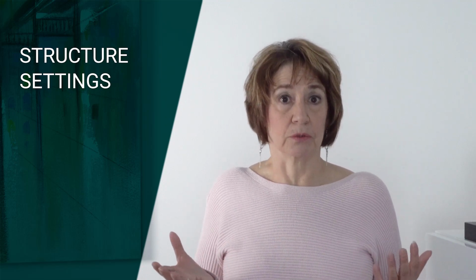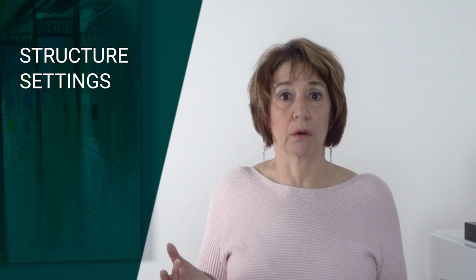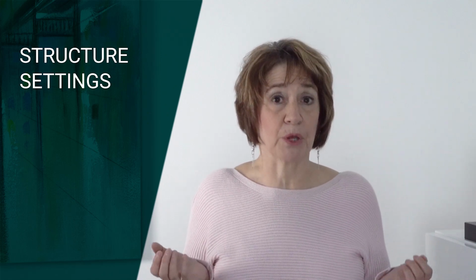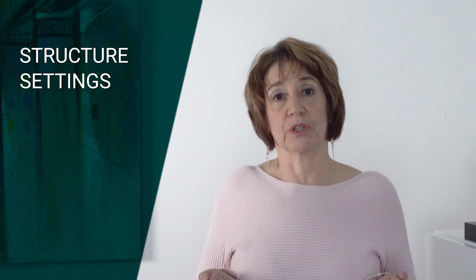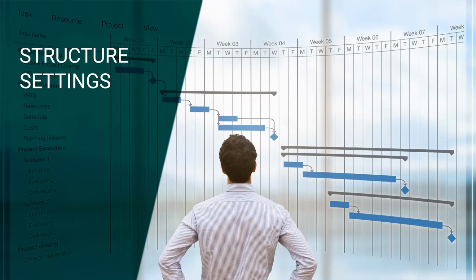Do you want it manual scheduled? Task types? Do you want it fixed duration? Fixed units? Fixed work? I prefer fixed duration because most of the projects I've worked on, it's an end point with an end date and you've got a constrained project finish date.